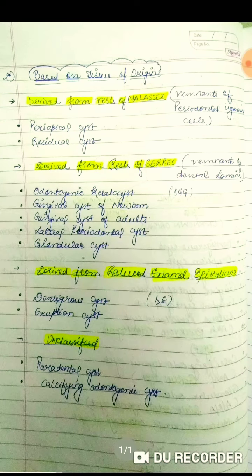Based on the tissue of origin, here means the cyst which is forming due to various etiologies. Like earlier we studied the developmental cyst and the inflammatory cyst. So now what are the cells which are giving rise to the cyst? Firstly we are discussing those derived from the rests of Malassez.